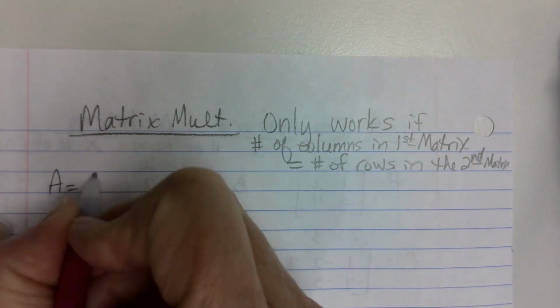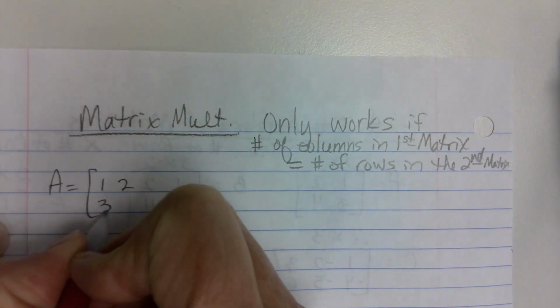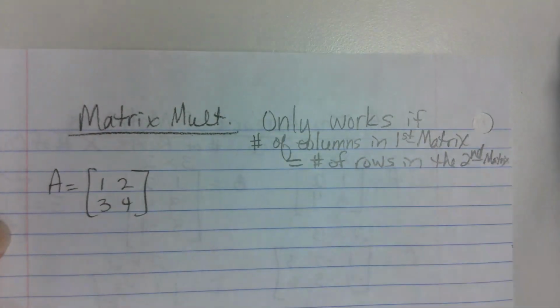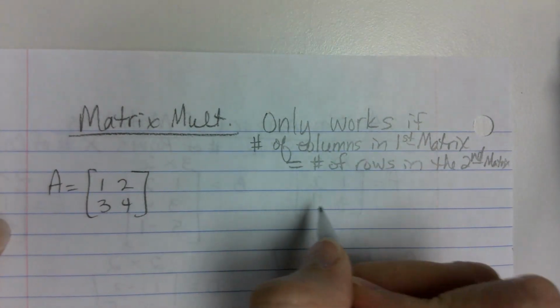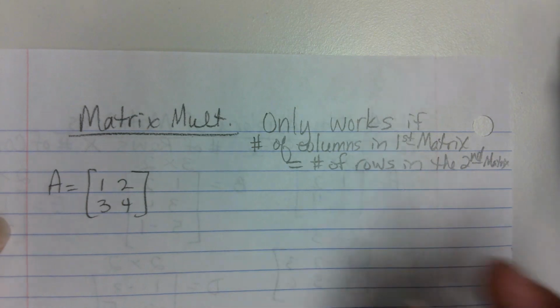So if it's like 8 by 2, the other one has to be 2 rows by any number of columns.